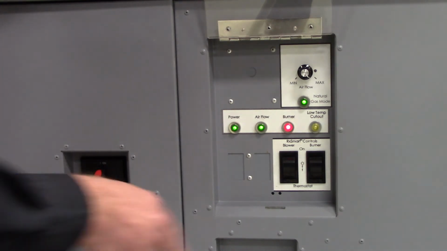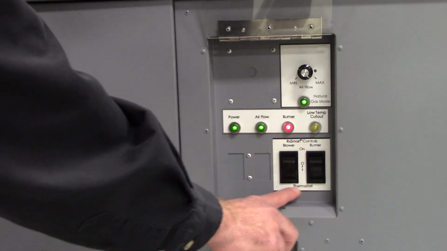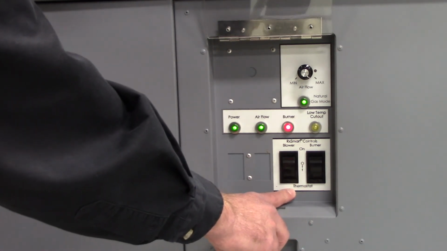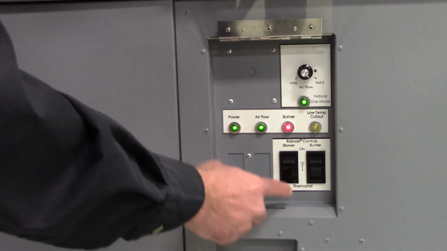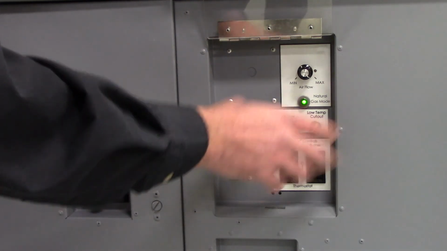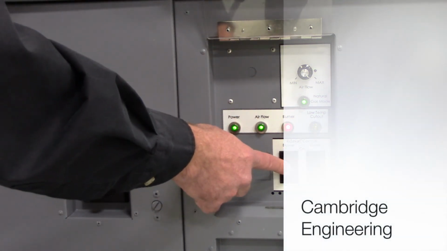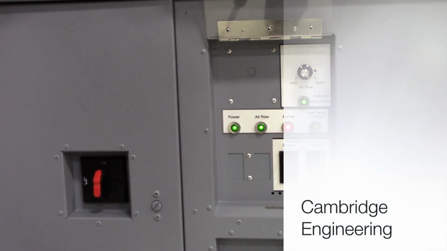Below we have 2 buttons. Right now they're both on the thermostat, which means that the PLC is controlling the heater operation. We can put these in local mode, blower and burner, and the system will run without the PLC. This is mainly used for troubleshooting of the HVAC equipment. And that's all.